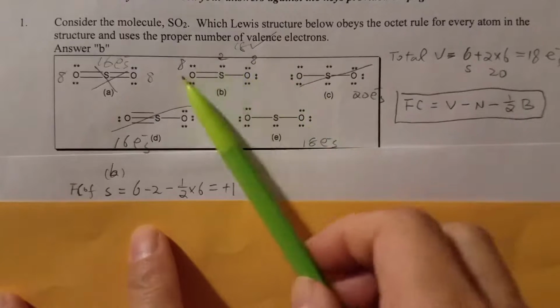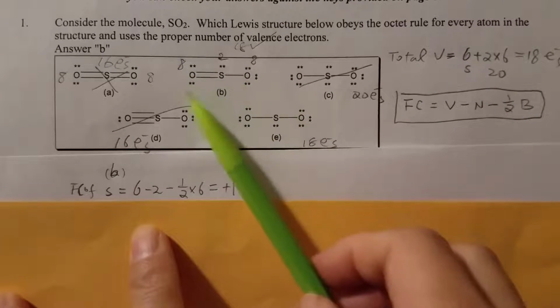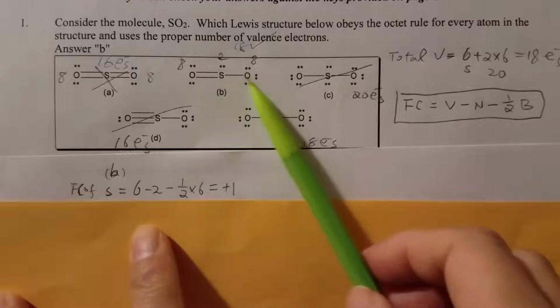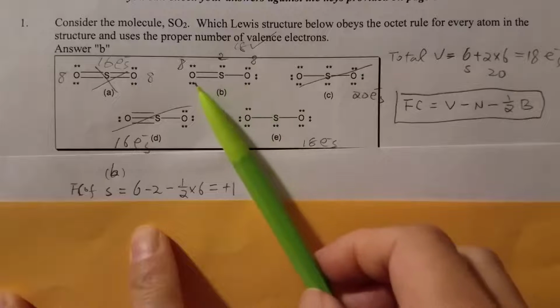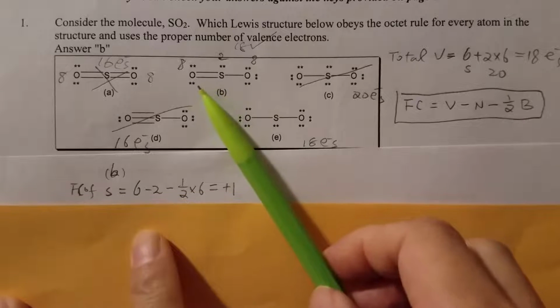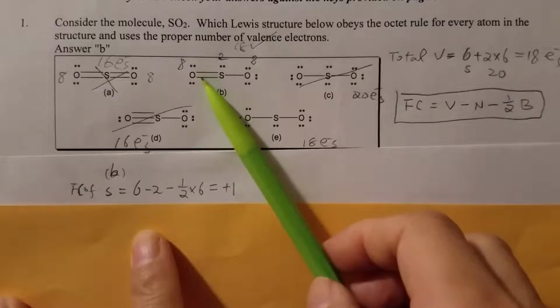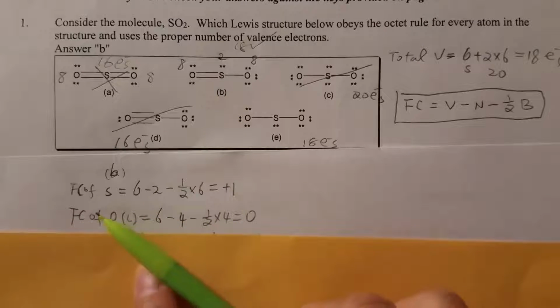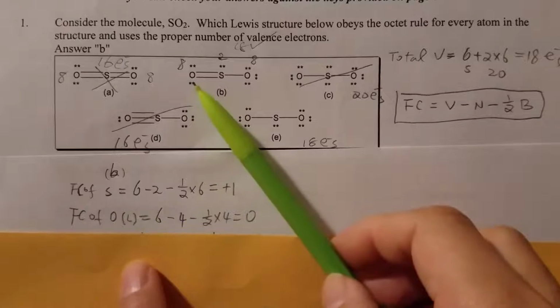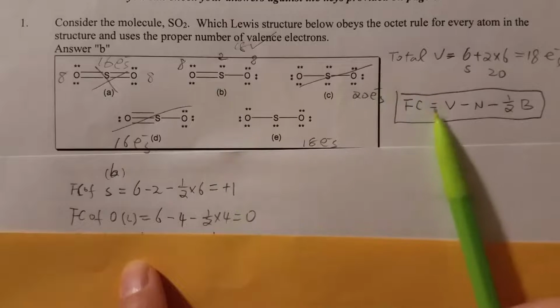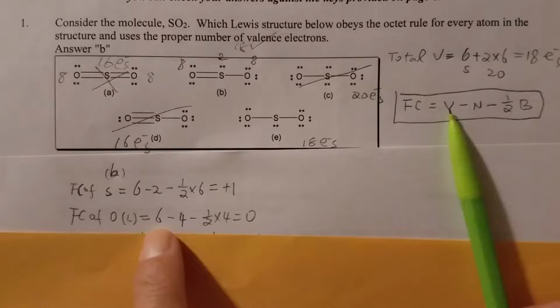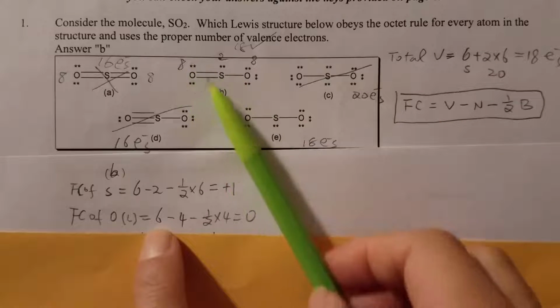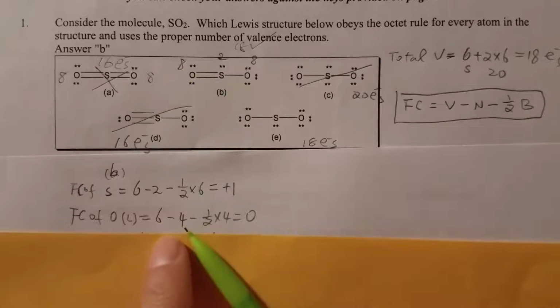Then the 2 oxygens, we have to calculate them separately because they don't have the same Lewis structure. So the one on the left: valence electrons, that should be 6. Non-bonding electrons, that's 4.